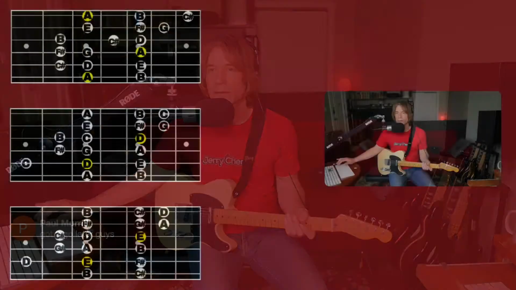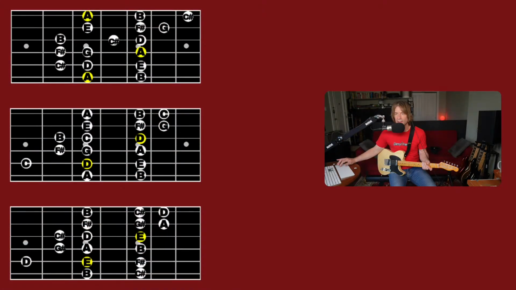Really cool to focus on this type of stuff right here. Over the one chord in the blues, I'm playing just basically something like this. I'm just vamping. A7. And D7.